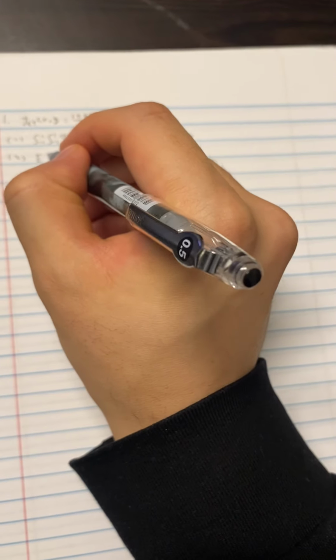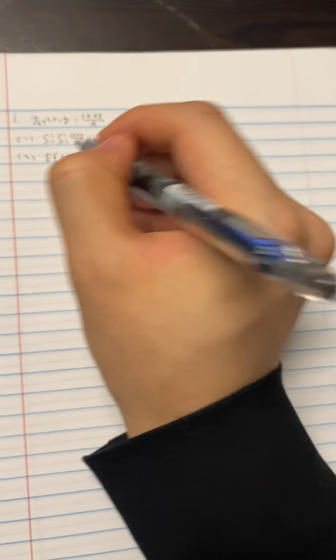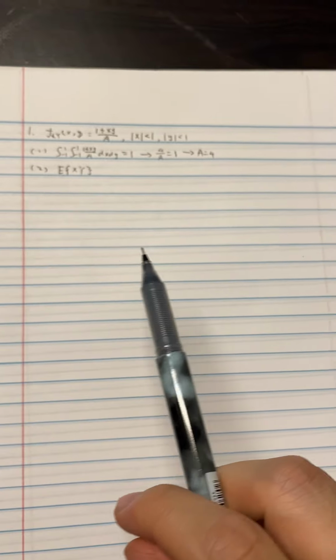Question 2, we need to prove whether x and y are uncorrelated or not. We calculate the mean of xy, the mean of x, and the mean of y, multiply the mean of x and the mean of y, and compare it to the mean of xy.